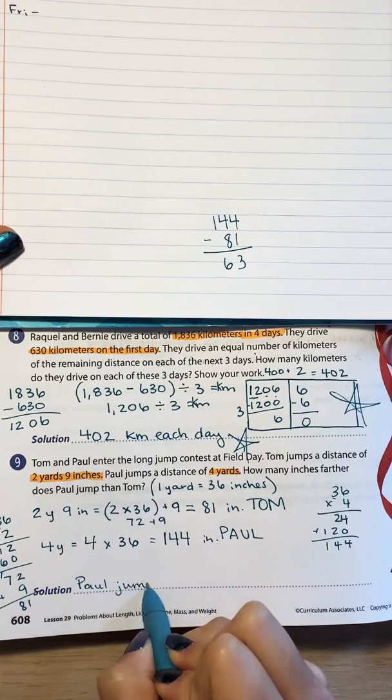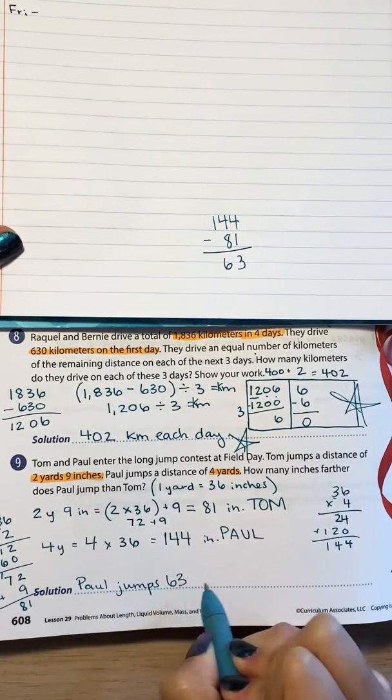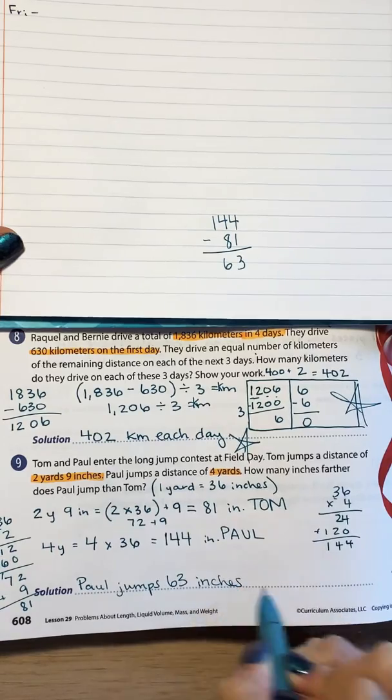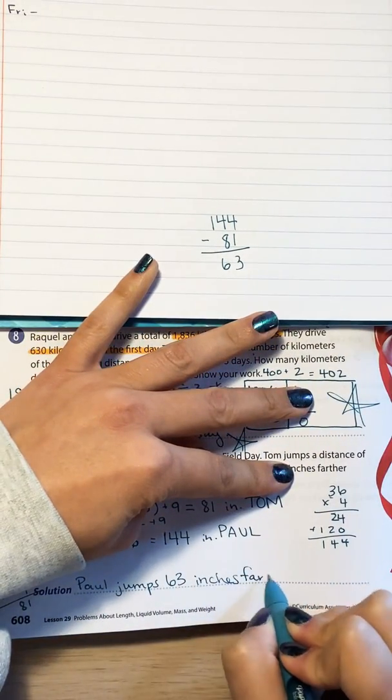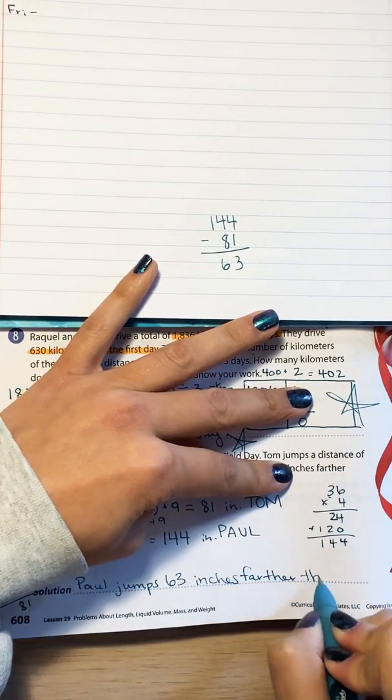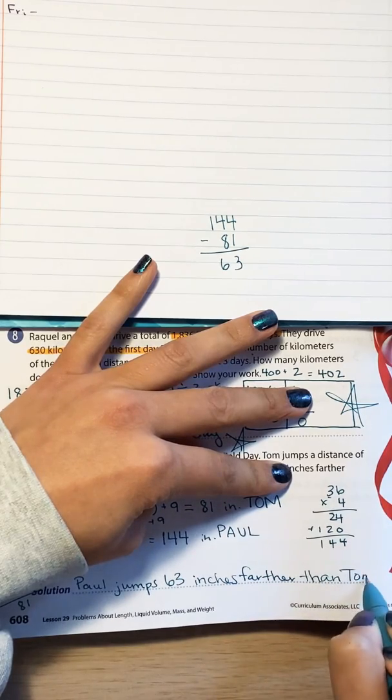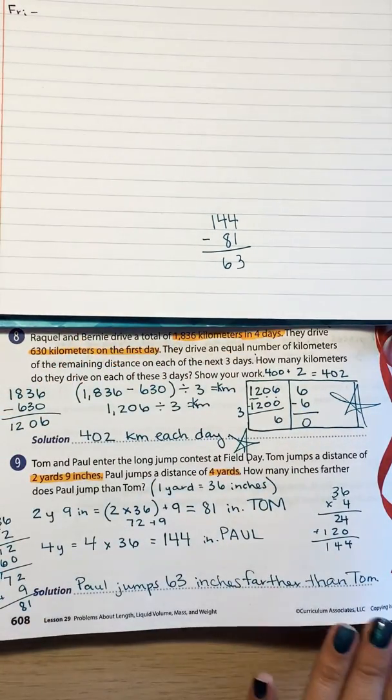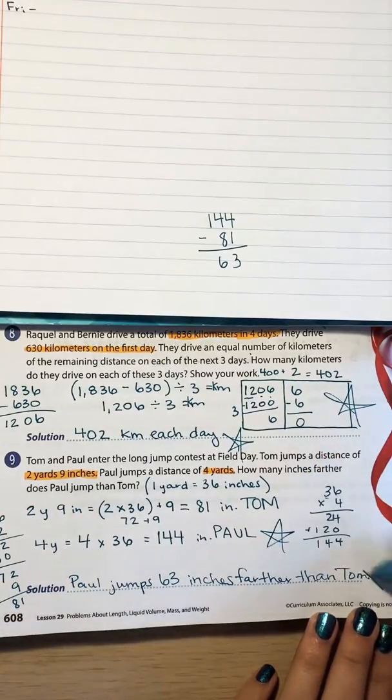Paul jumps 63 inches farther than Tom, period. Okay, star, star.